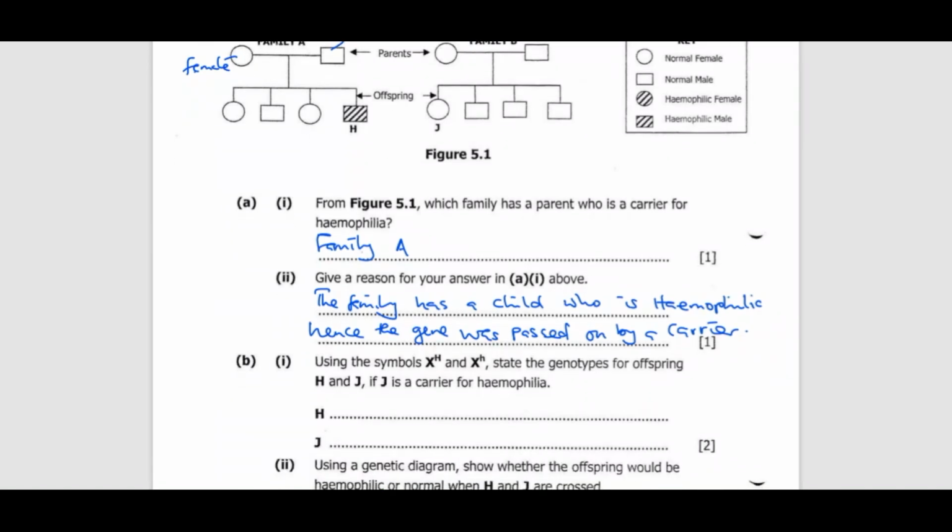So B, using the symbols X^H, which is normal, and X^h, which is recessive, state the genotype for offspring H and J if J is a carrier for hemophilia. So H, when you look at the key, H is male.